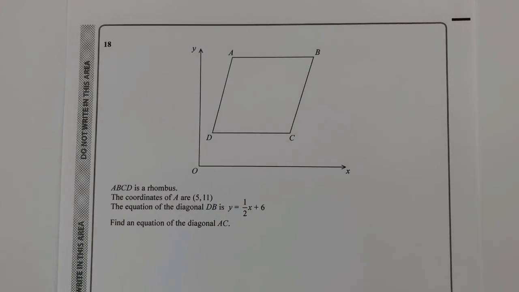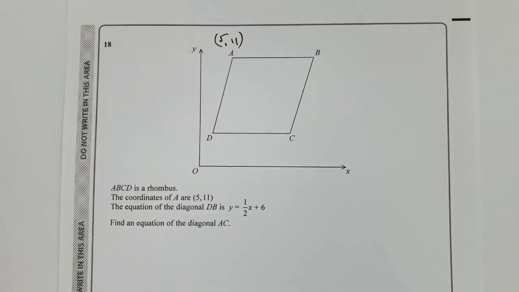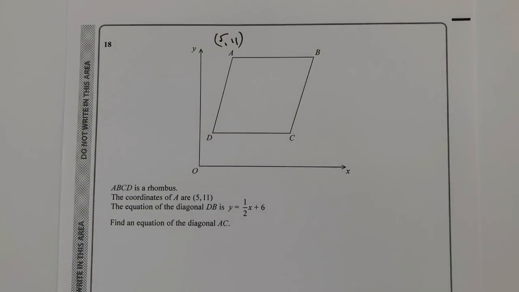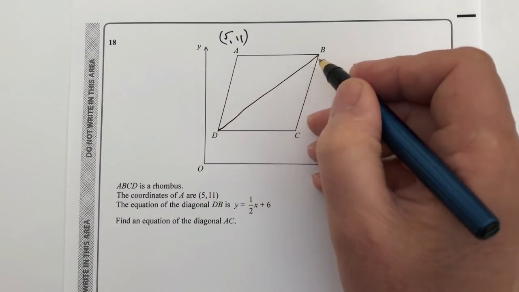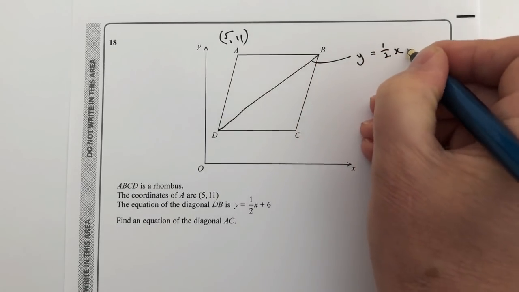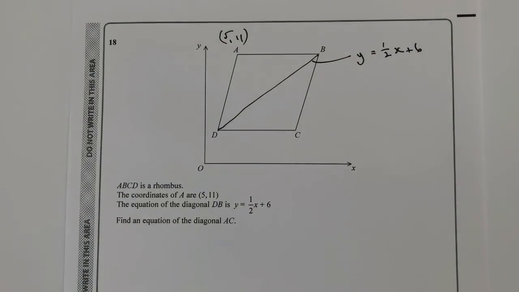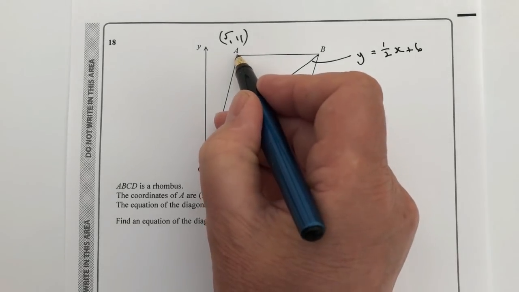to each other. And what it says is the coordinates of A are 5, 11. Okay, so that's 5, 11. And then it also says the equation of the diagonal DB is y equals a half x plus 6. So what we're saying is that if we have a line that goes from D to B, then this line has an equation of y equals a half x plus 6. Okay, and what they're asking us to do is to find the equation of the line AC. So it's actually this equation here.